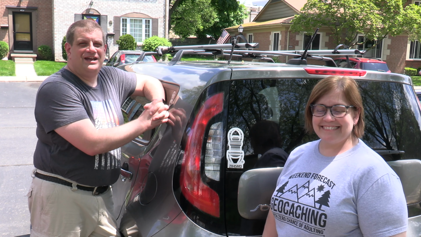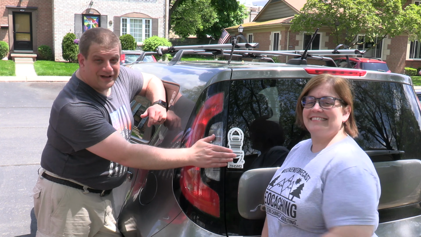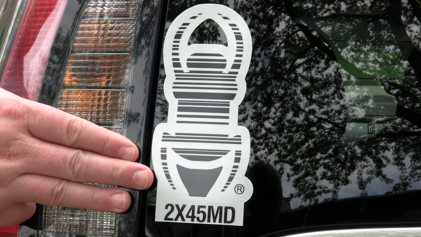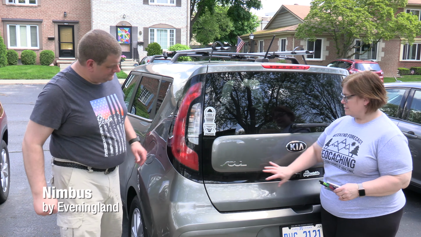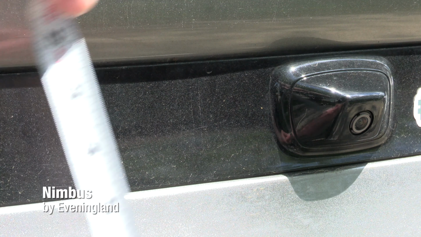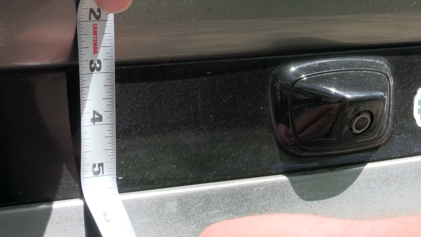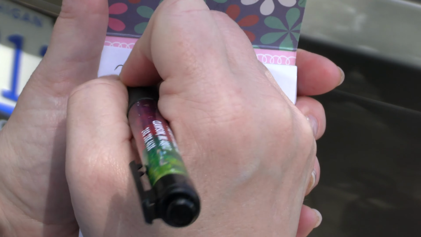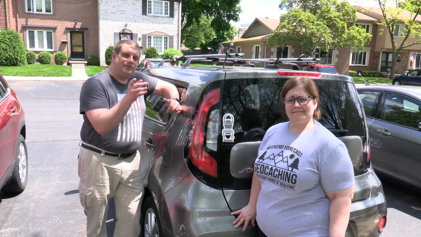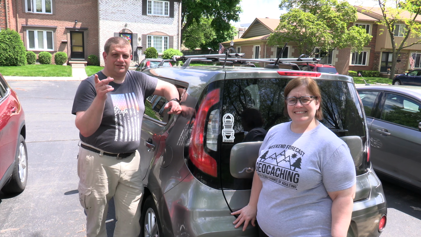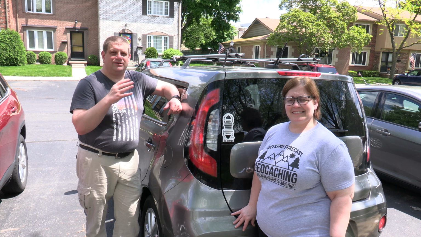Today we're going to be doing something a little bit out of character for us. It's going to be our first time. We want to make travel bug stickers for my car. So we've got this one here, which you've probably all seen. What we need to do is measure from here to here, so it'll fit right here. So now that we have those measurements, let's head back inside to actually design it and then make the actual stickers.